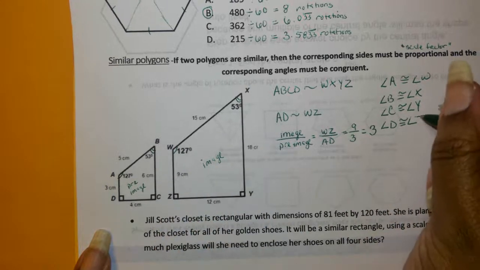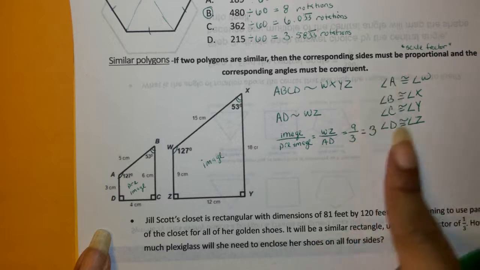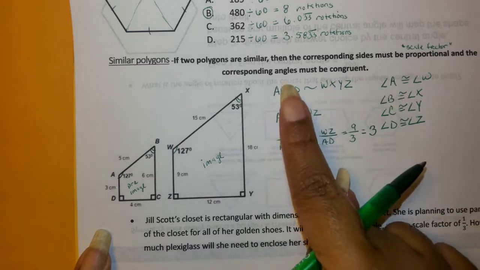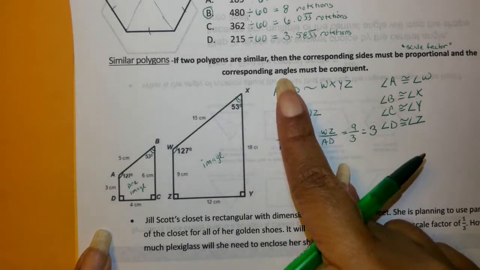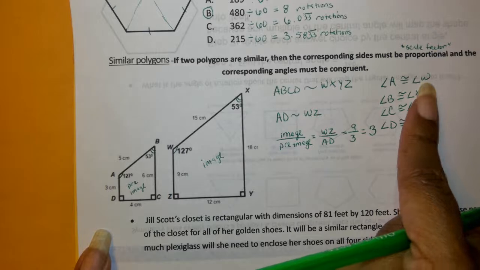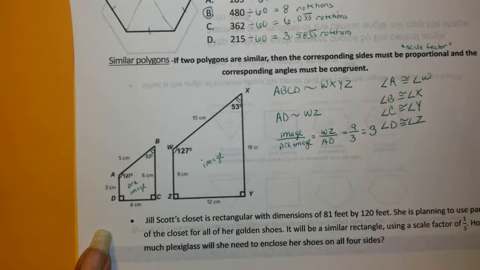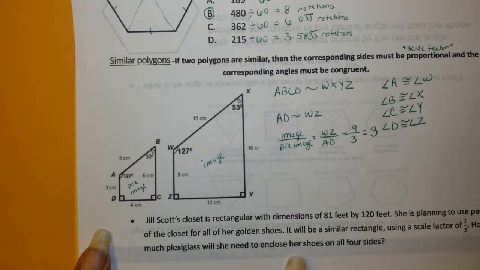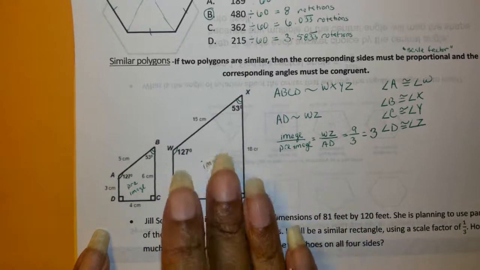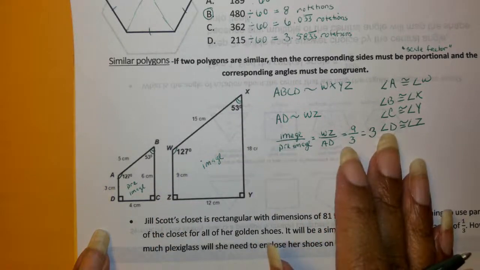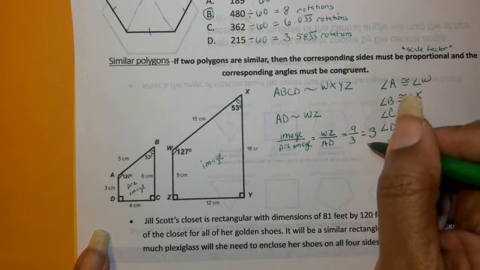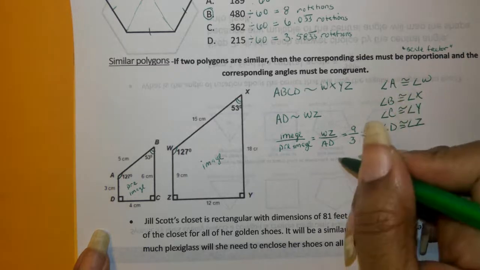Has to save a little time here. So we see that they are congruent, which is exactly what it says. The corresponding angles, angle A corresponds to W, they are indeed congruent. Okay? All right, I think that's good there. Hopefully this picture, there was no work really that we did other than finding the proportion. And let me just highlight that as our scale factor.